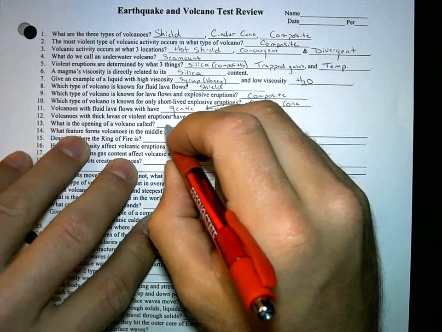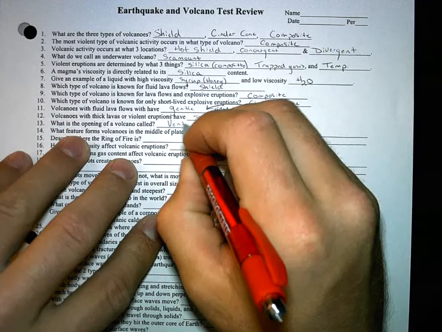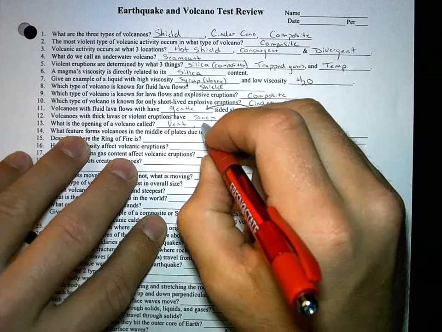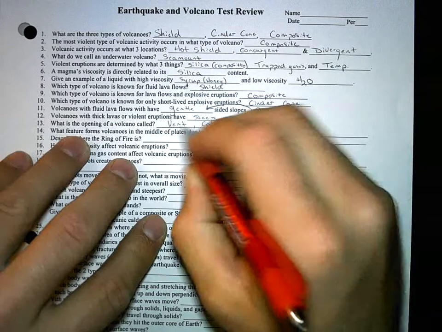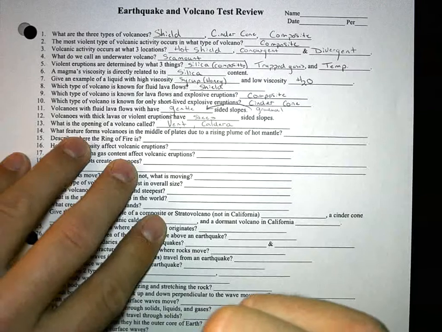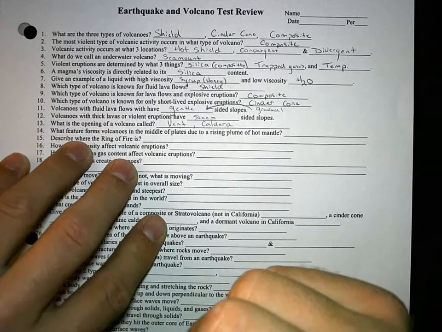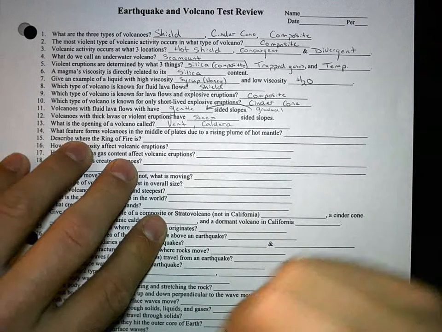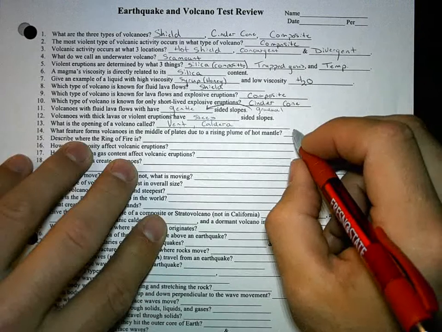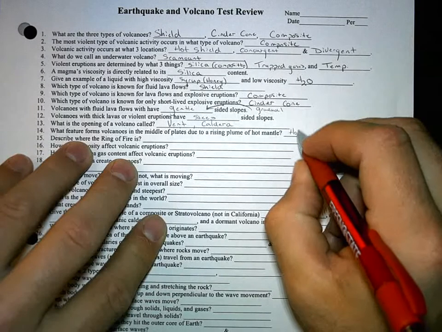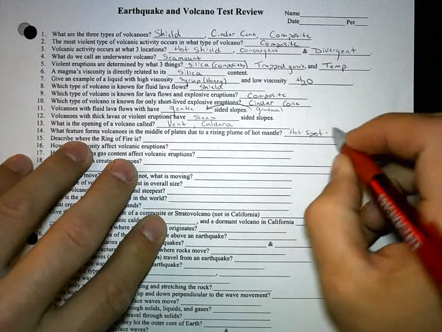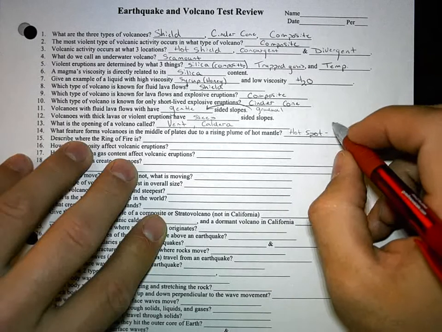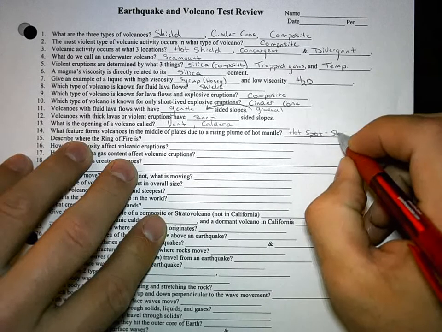What is the opening of a volcano called? It's called a vent. It's also called a caldera too, but the one we're going to use is a vent. What features form volcanoes in the middle of plates due to a rising plume of hot mantle? That's called a hot spot. And a good example is the shield volcano.